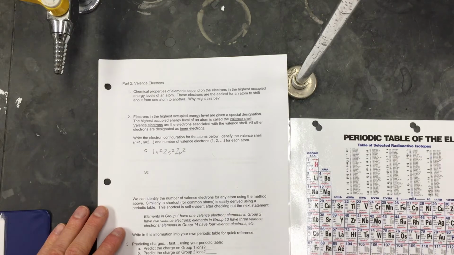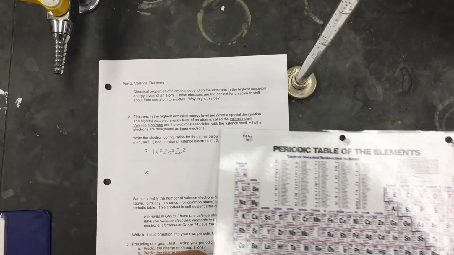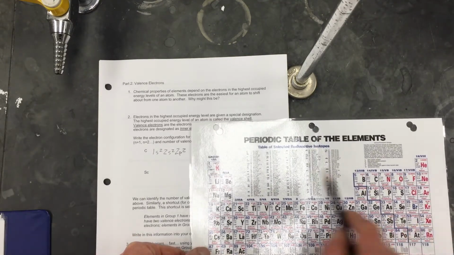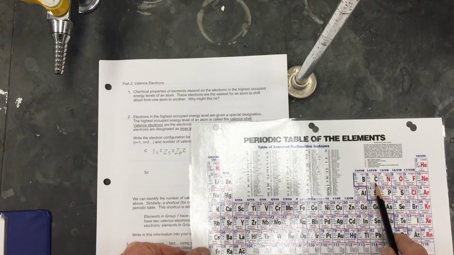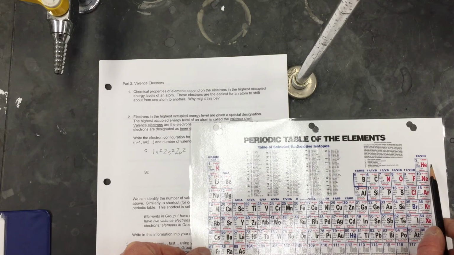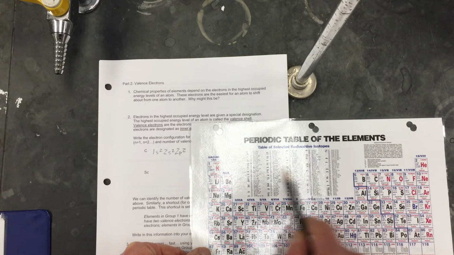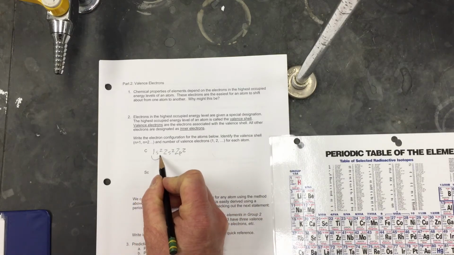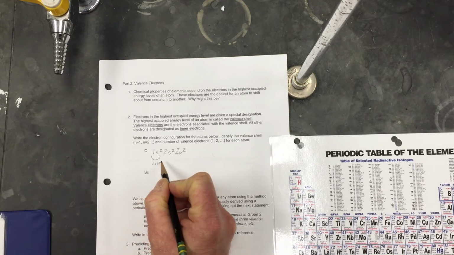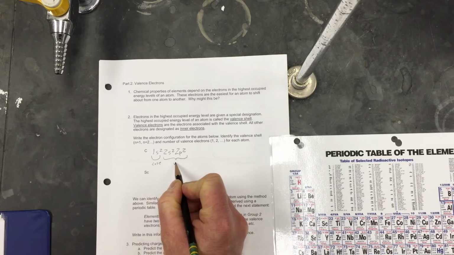So the valence is anything that's in the most recent row. So anything past the last noble gas that you passed. So carbon is here. So we passed a noble gas here, and that was the 1s2. So that's our core, and the rest is valence. So this was core, and then this part is valence.